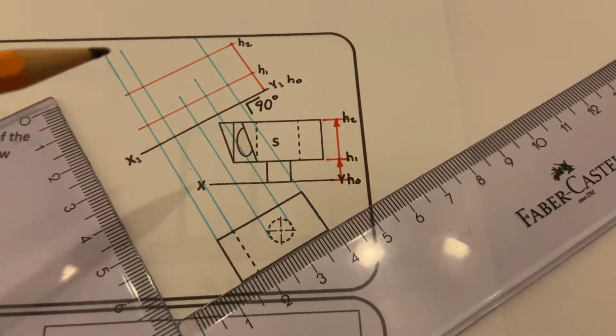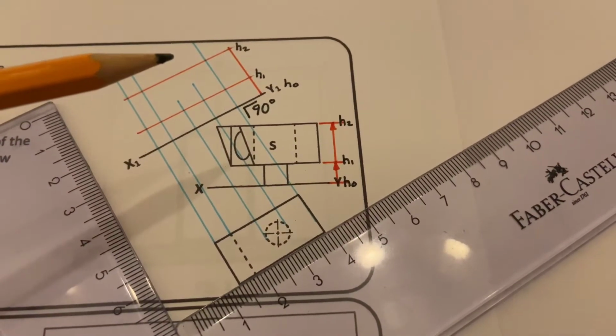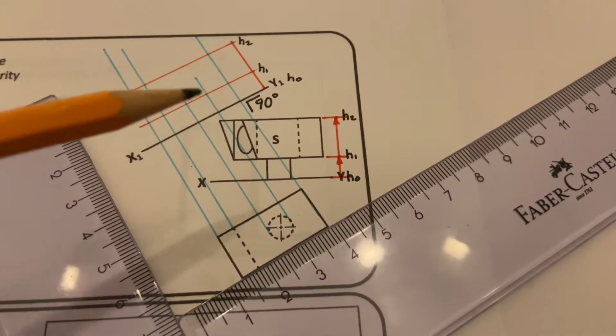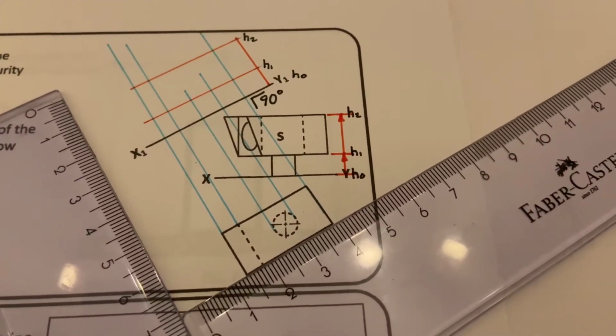So now we have our situation where we have all the points projected from the plan, we have our heights established, and now we're ready to complete the final part of the drawing.